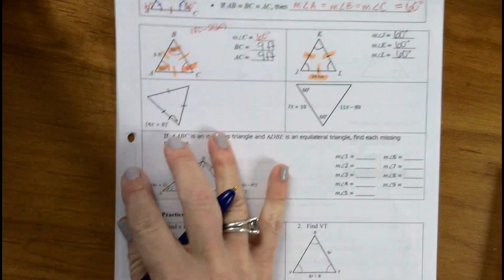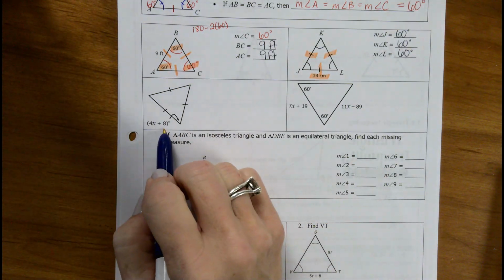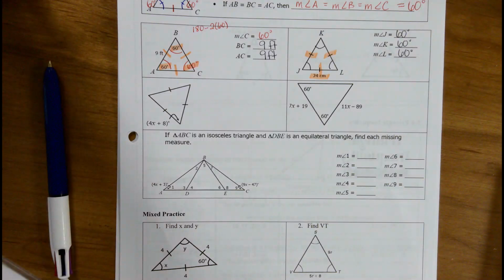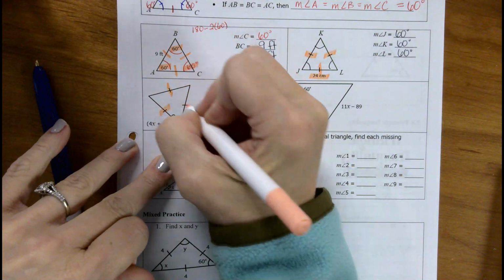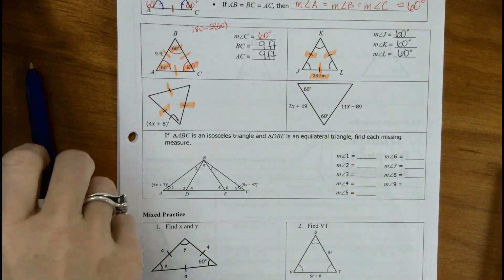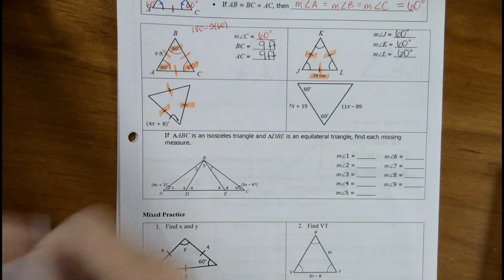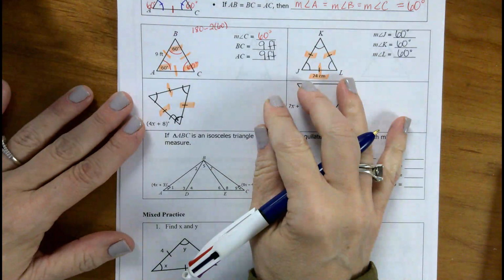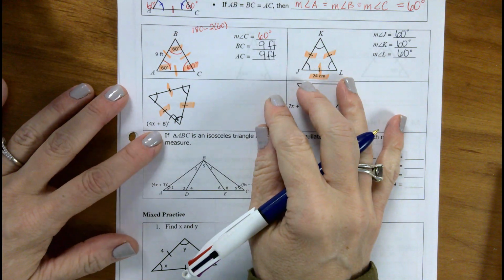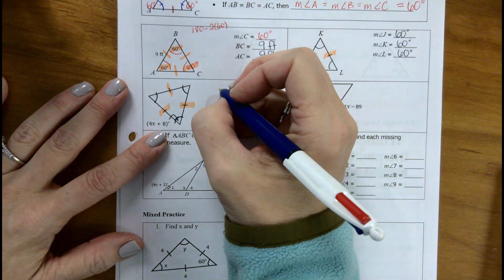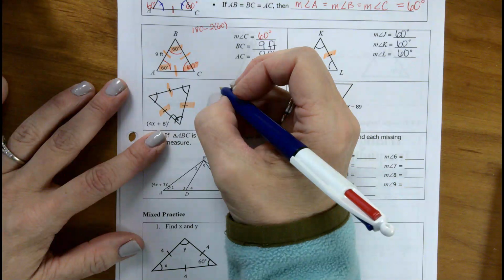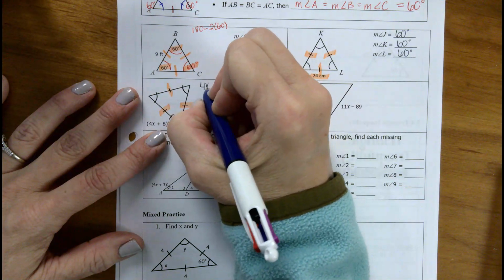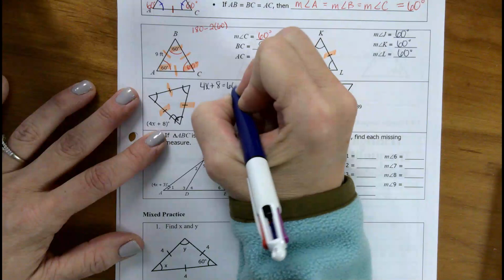Now, this one here, you can see that you have 3 congruent legs, or 3 congruent sides, so it's equilateral, which means it's equiangular. So this angle and this angle and this angle are all equal to each other. How do you get x? What do you think? Then you put 4x plus 8 equals 60, and you solve for x. You can do 4x plus 8 equals 60 and solve for x.